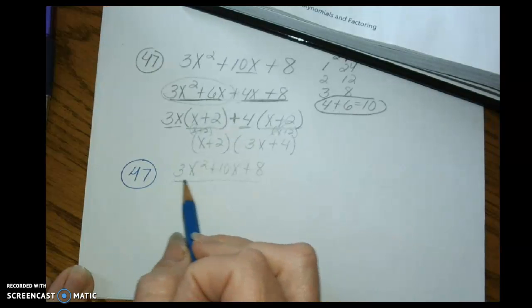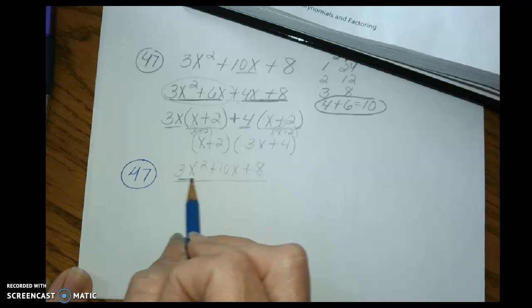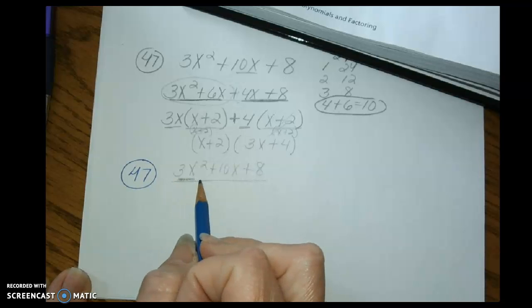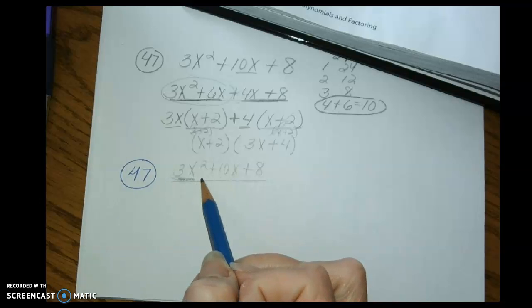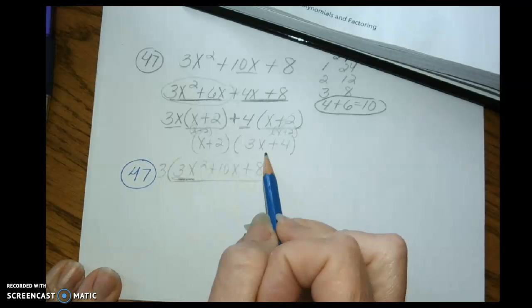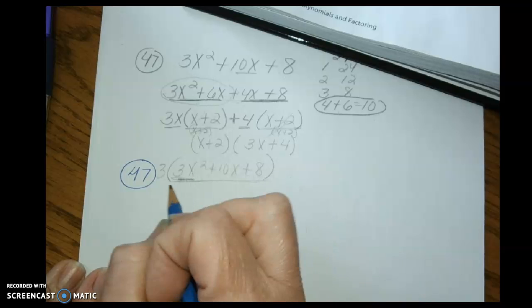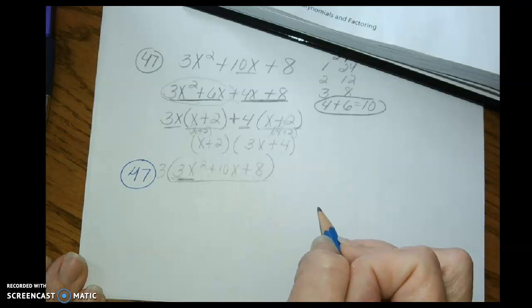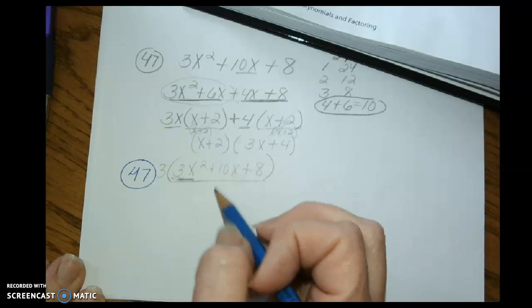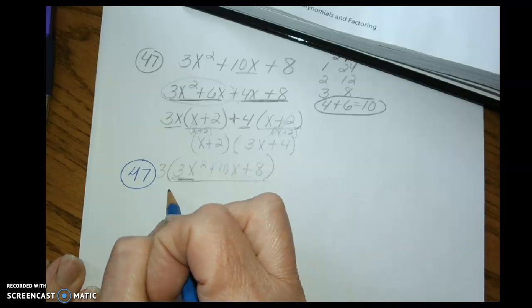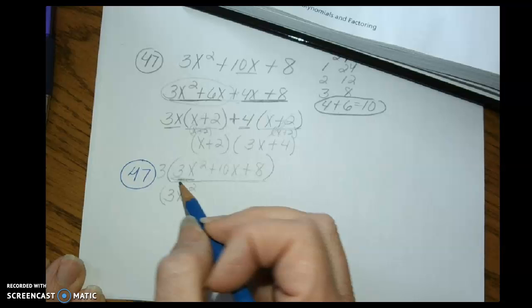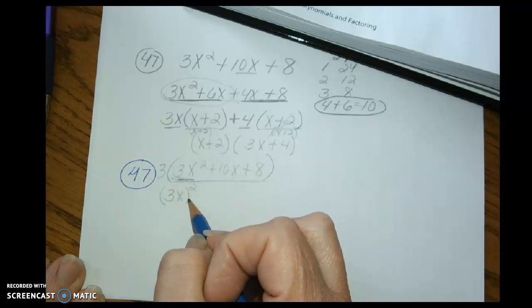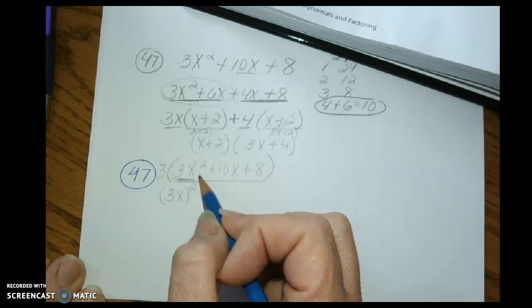When I do this, in order to do substitution, this first number variable needs to be a perfect square. So in order to make 3x squared a perfect square, we have to multiply it by 3. And when I multiply that by 3, I have to multiply everything by 3. When I say multiply, I'm not going to really multiply it through. Remember, I showed this to you last week. I'm going to keep it as 3 times x quantity squared, because 3 times 3 is 9, and x times x is x squared, so it would be 3x quantity squared.